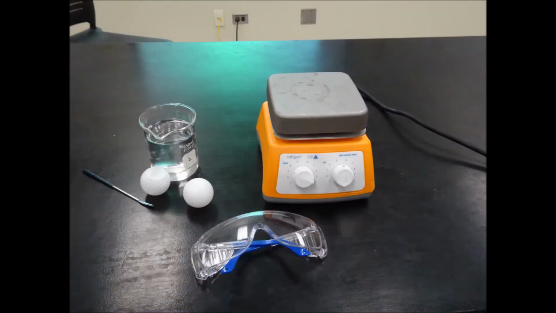For this experiment, we'll be using a hot plate, a beaker, water, a metal rod or poker, and one dented ping pong ball. Because we're dealing with heat and boiling water, we'll also be using safety goggles, temperature-resistant gloves, and a lab coat to protect from spills, splashes, and burns.